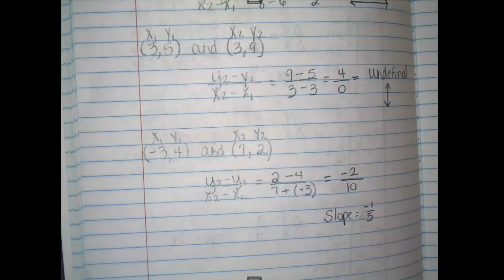Tomorrow, for the next couple days, we're going to work on putting all of this together and going from tables to graphs and things like that.